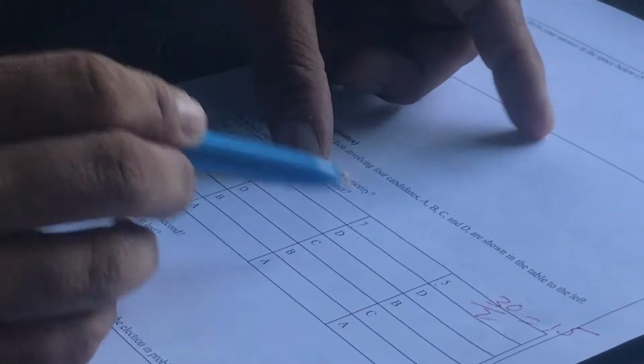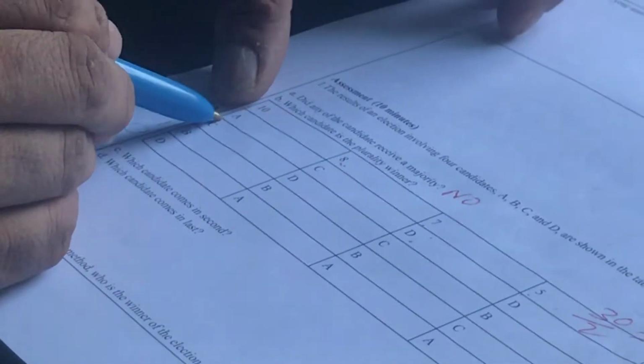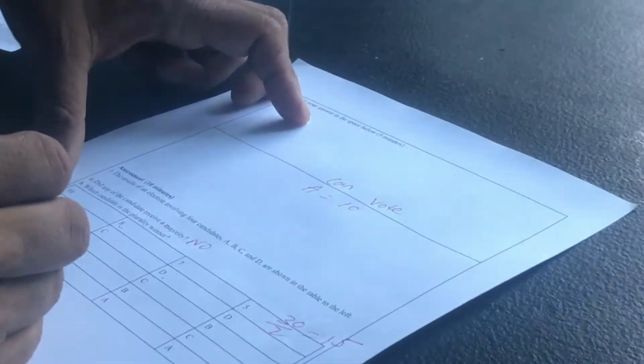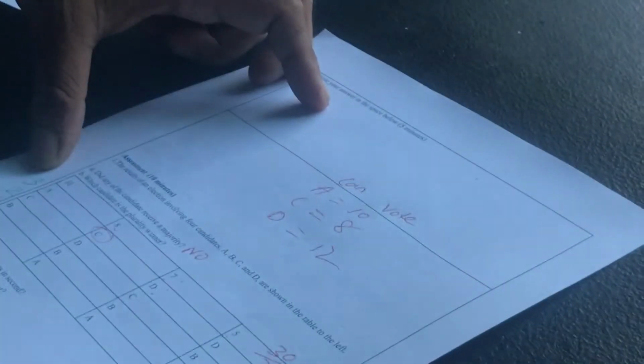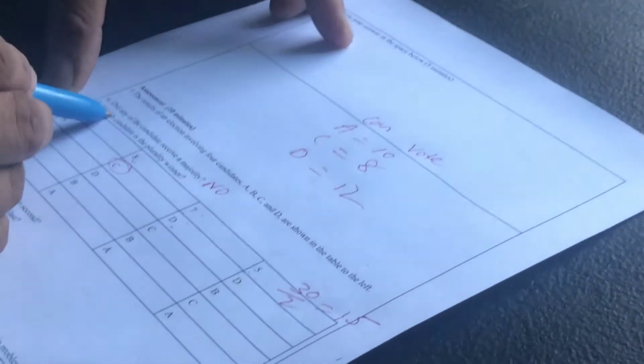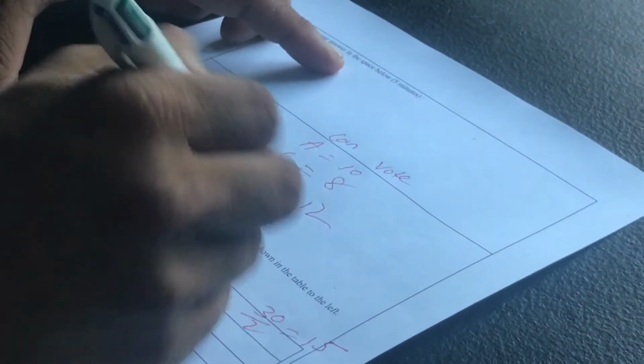Candidate A received 10, candidate C received 8, candidate D received 12. No candidate received a majority. Who is the plurality winner? So candidate A received 10 votes, candidate C received 8 votes, candidate D received 7 plus 5, 12 votes. So who is the plurality winner? Candidate D is the plurality winner.